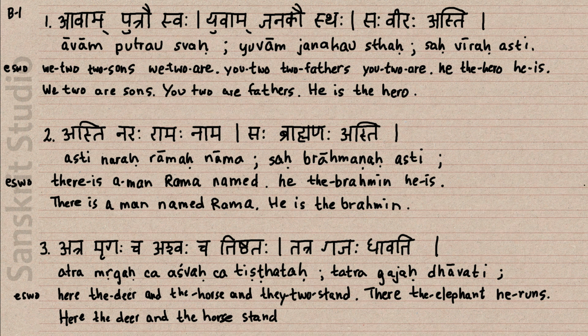Here the deer and the horse stand, and of course here this is superfluous now that we already have the subjects, the deer and the horse. They are specified, so we don't write that once more.